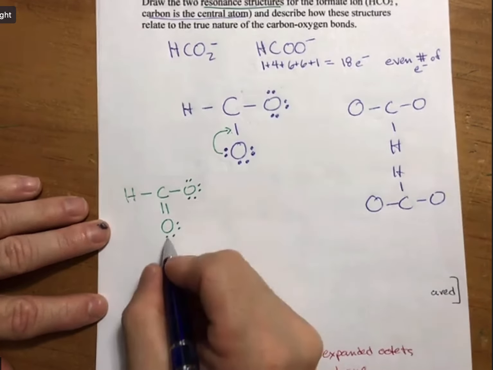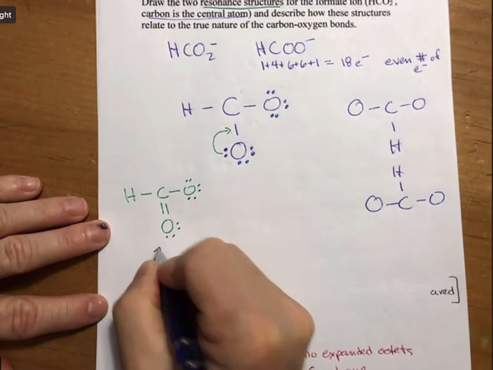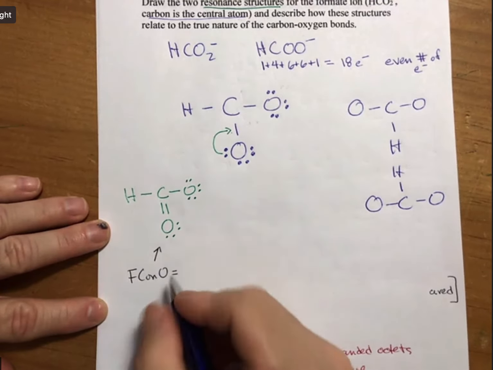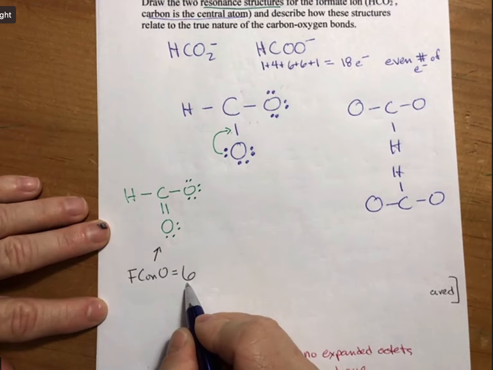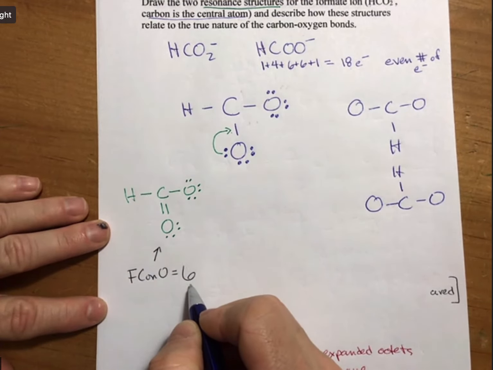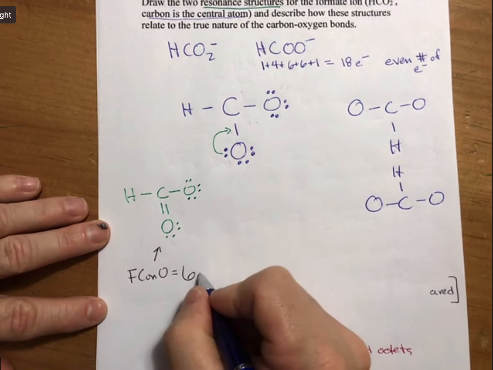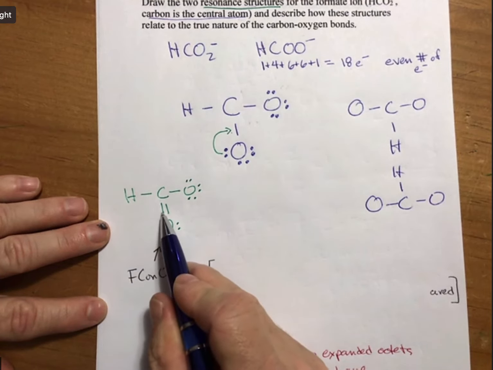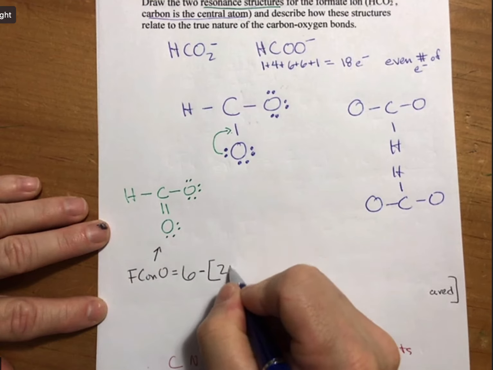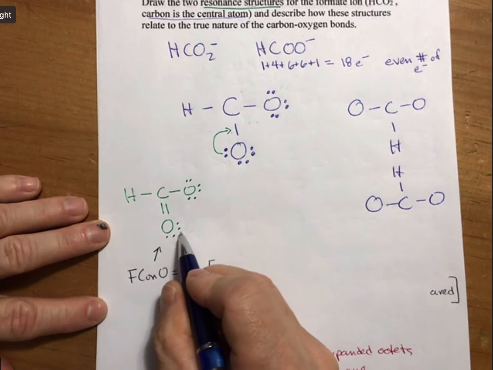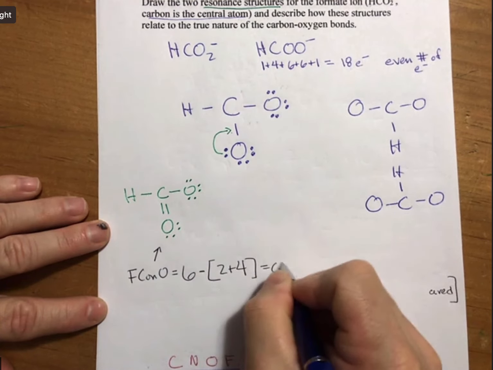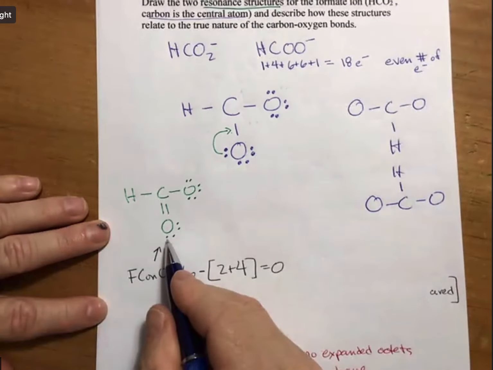So the oxygen down here, each oxygen has 6 electrons from the periodic table, valence electrons. And this oxygen has 2 bonds plus 1, 2, 3, 4 unshared electrons. So the formal charge on this oxygen is 0.